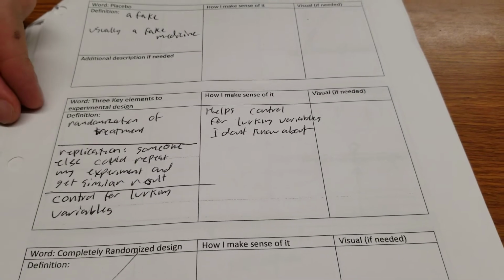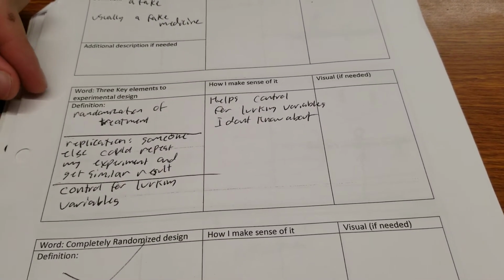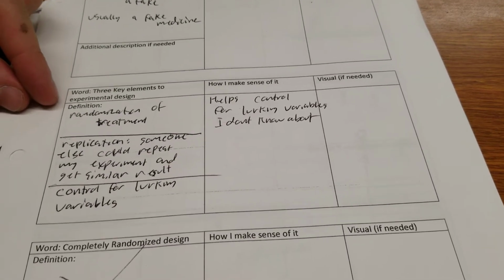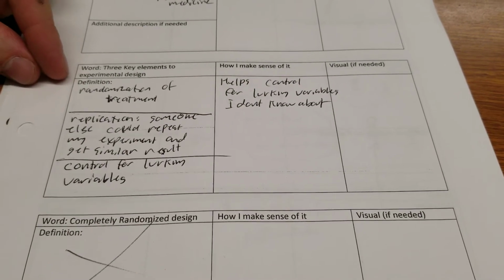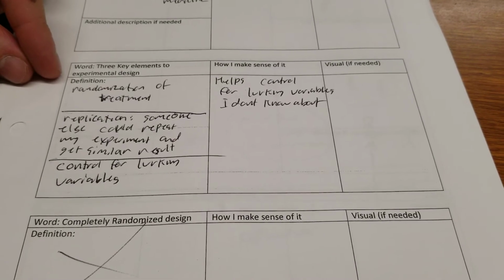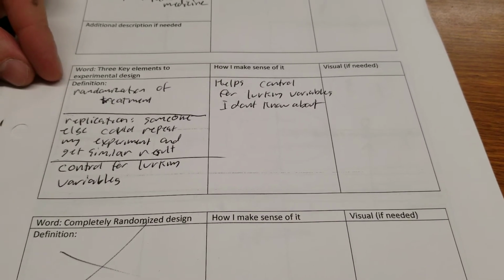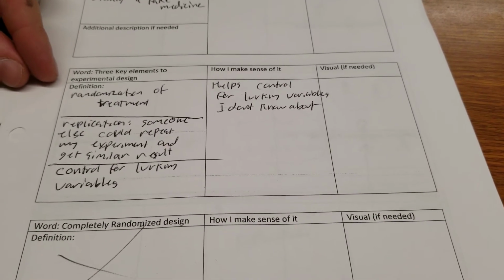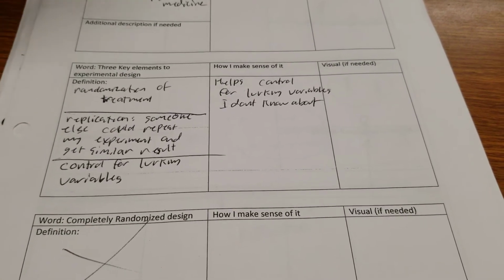The last part is 3 key elements to experimental design. We're going to talk about individual designs later, and these things are in those individual designs. What's really important is randomization of treatment. If I'm doing my experiment, I must not choose my groups. We all know about bias and how good we were at deciding from our random rectangles activity. Randomization of treatment is so important. I cannot select the groups. I must randomize who gets in each group.